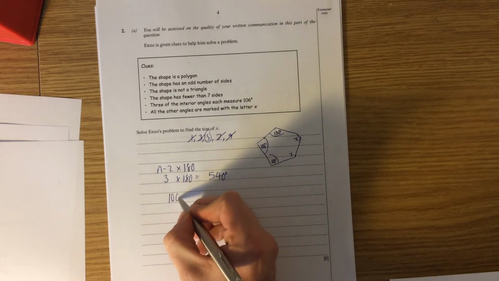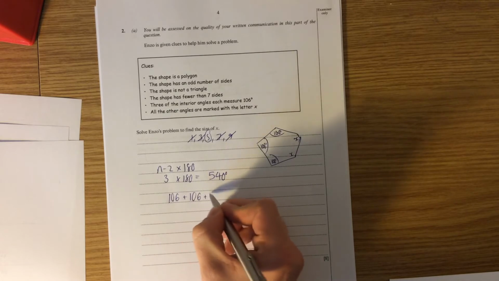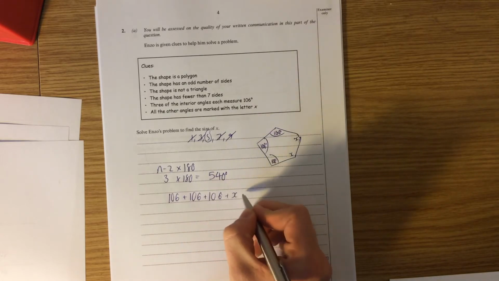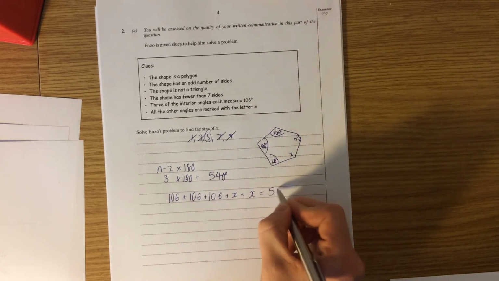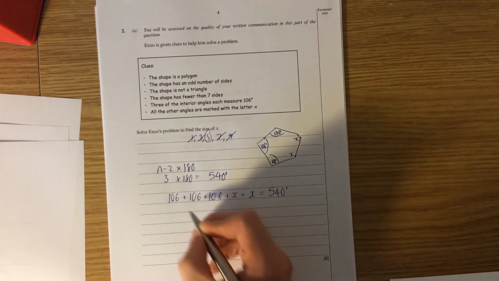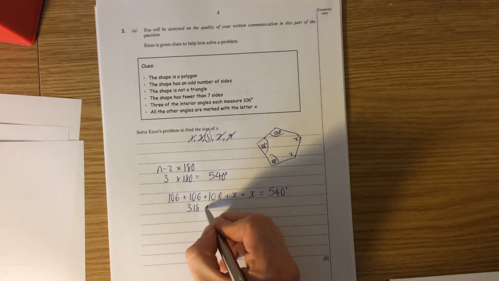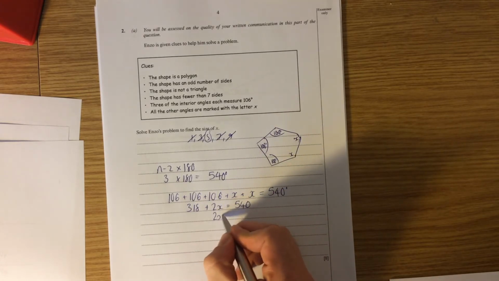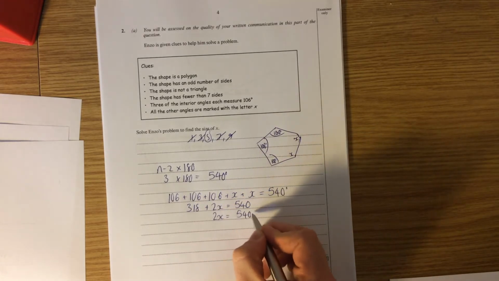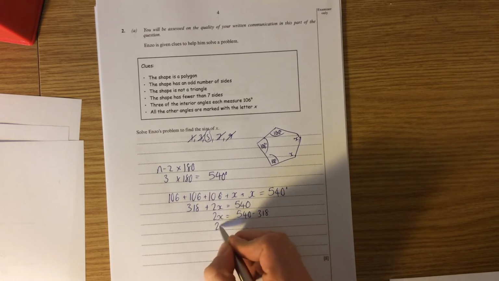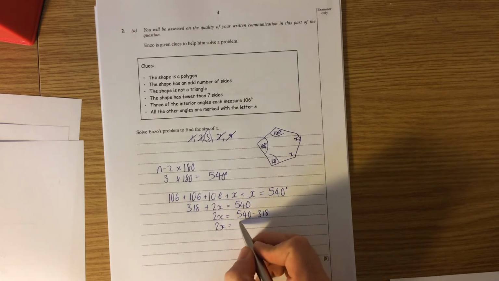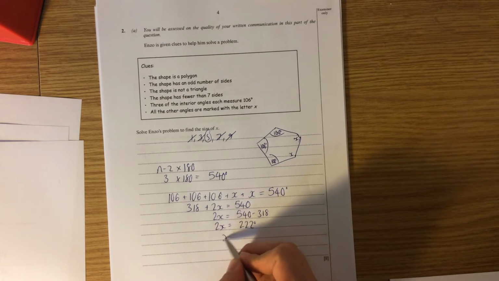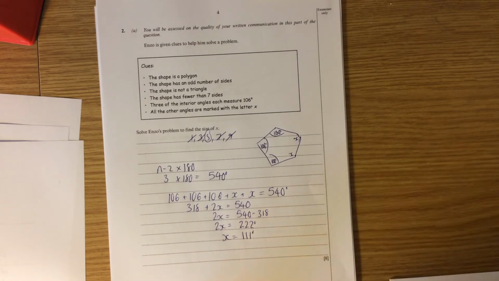So we know that 106 plus 106 plus 106 plus 2X must equal 540 degrees. So we find 318 plus 2X equals 540. So 2X equals 540 minus 318. So 2X equals 222 degrees, so X equals 111 degrees.